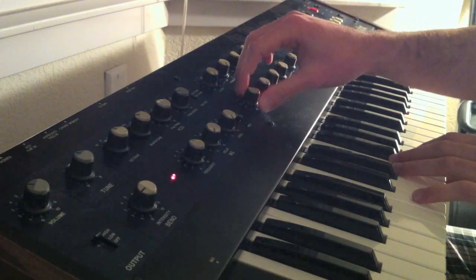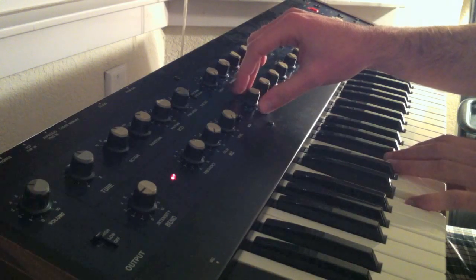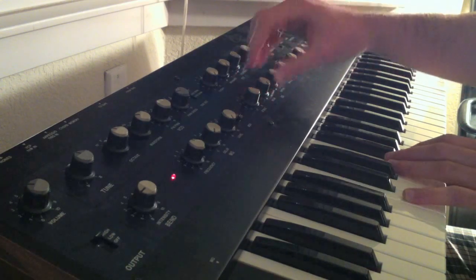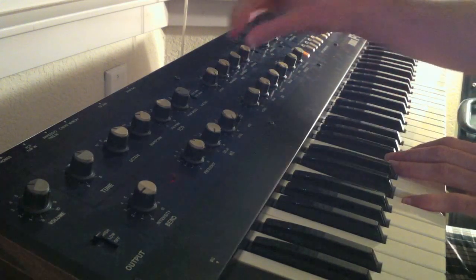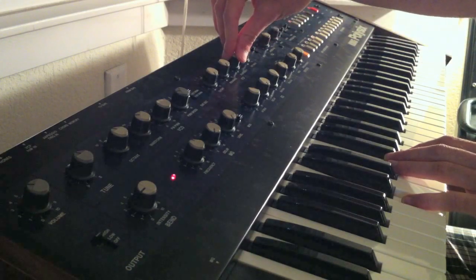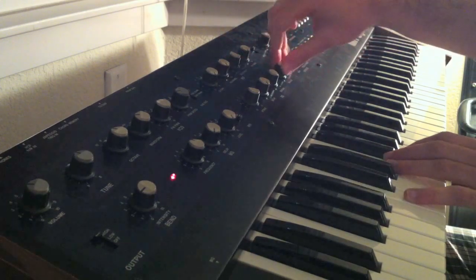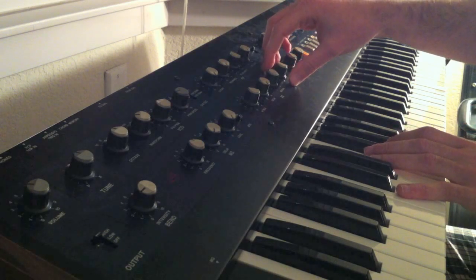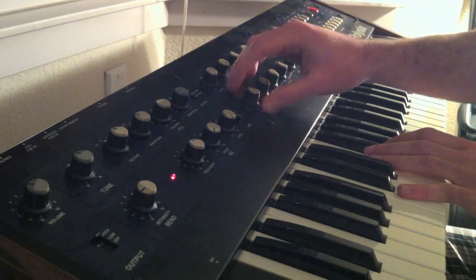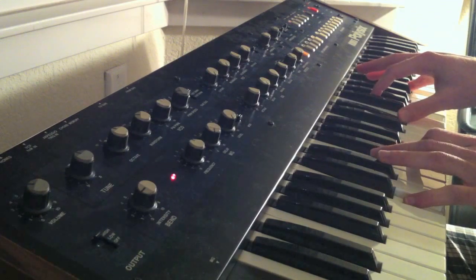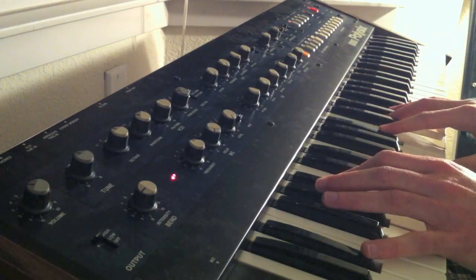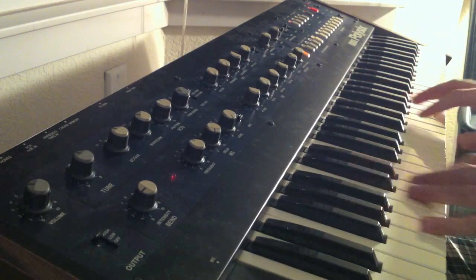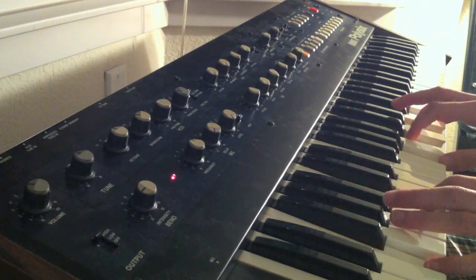So if I turn the attack up, turn this down, bring up the release. This is how you can get nice pads going. The filter is very lush.